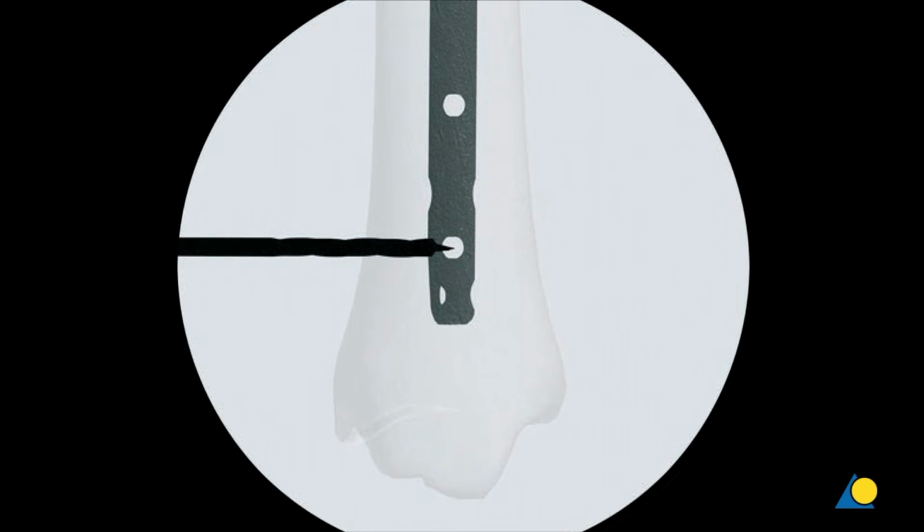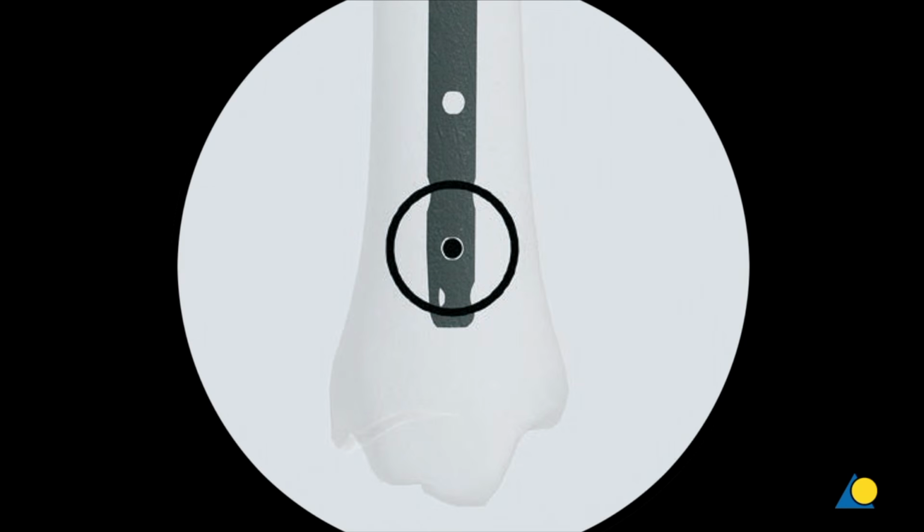Using the radiolucent drive under image intensification, the tip of the 3.2 mm drill bit is inserted through the incision down to the bone. The drive is angled so that the tip of the drill bit is centered over the locking hole. The drill bit should nearly fill the circle of the locking hole. The drill bit is held in this position while the hole is drilled through both cortices. Drilling is stopped immediately after both cortices have been penetrated.